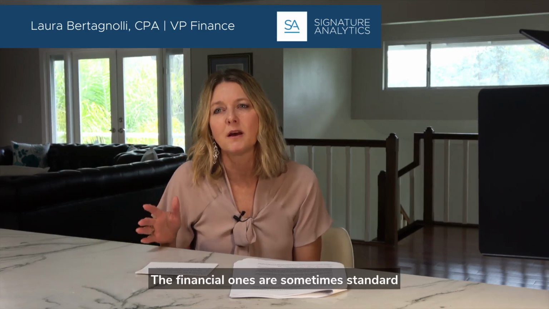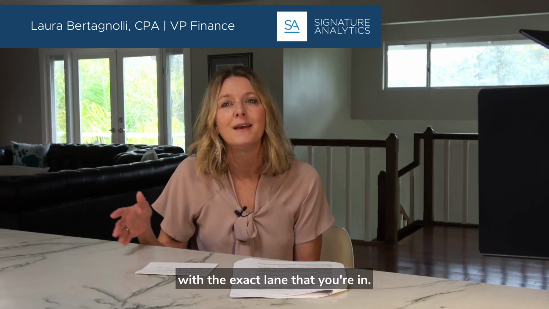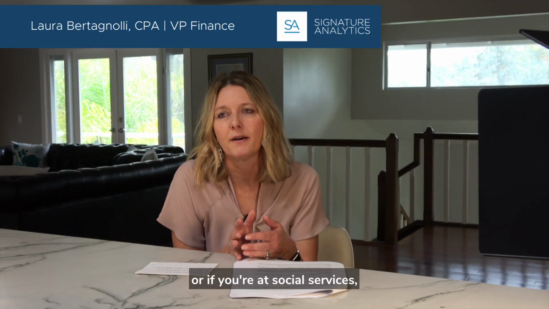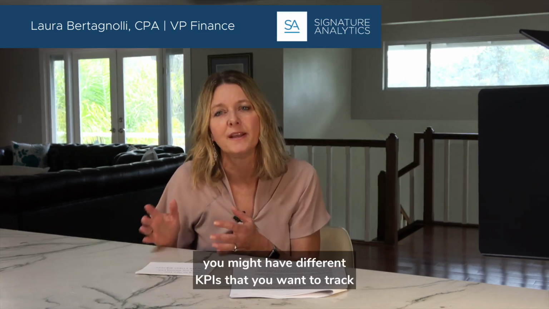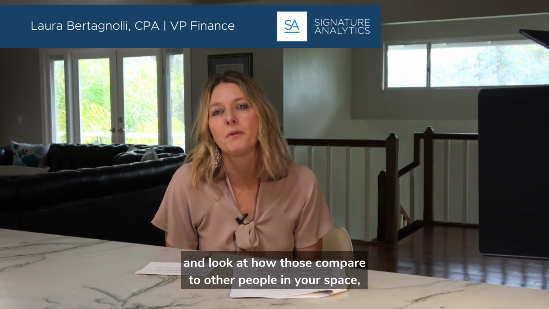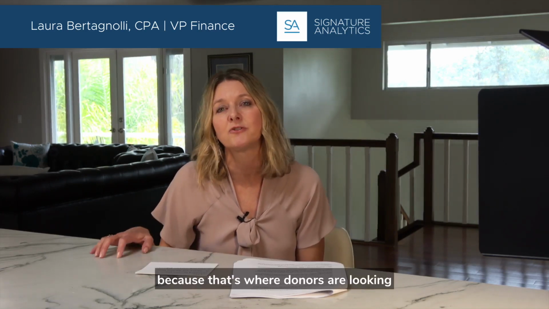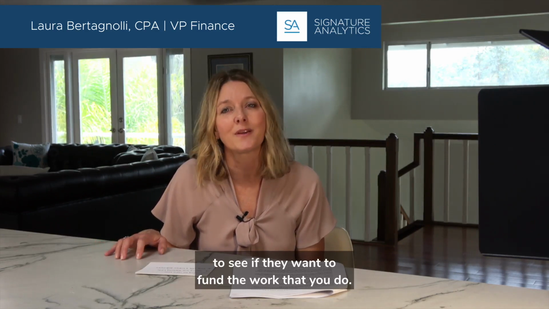The financial ones are sometimes standard and can be used even across for-profit or nonprofit organizations. The non-financial ones might go with the exact lane that you're in. If you're in higher education or healthcare, or if you're at social services, you might have different KPIs that you want to track and look at how those compare to other people in your space, so you can see how your performance relates. One of the things to be aware of is what Charity Navigator and GuideStar might measure for your organization, because that's where donors are looking to see if they want to fund the work that you do.